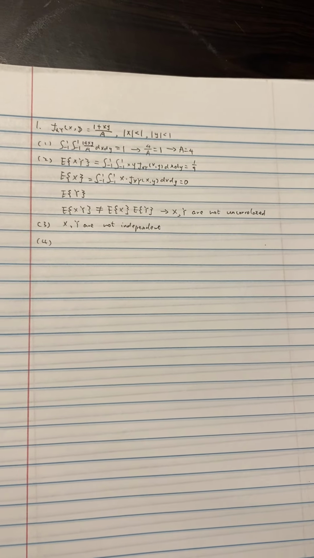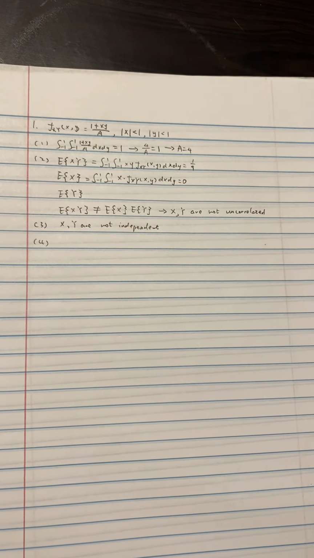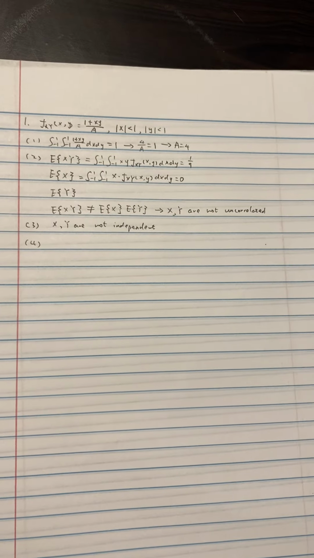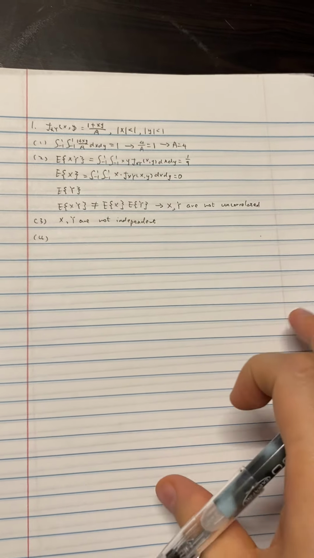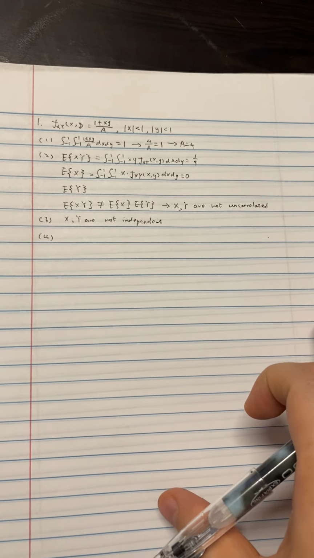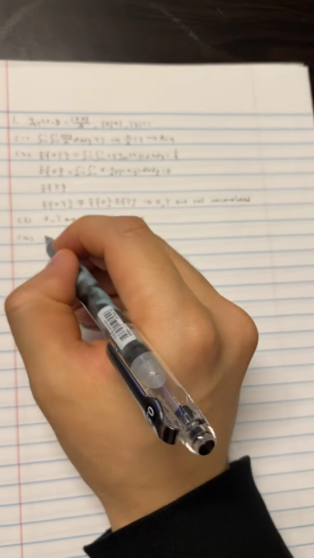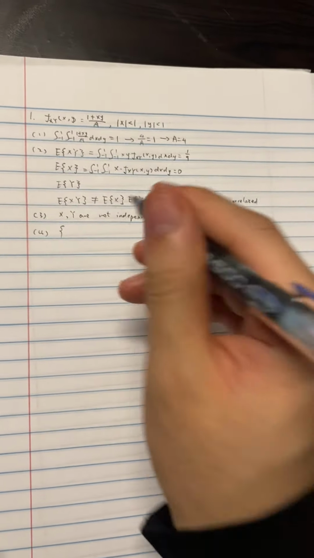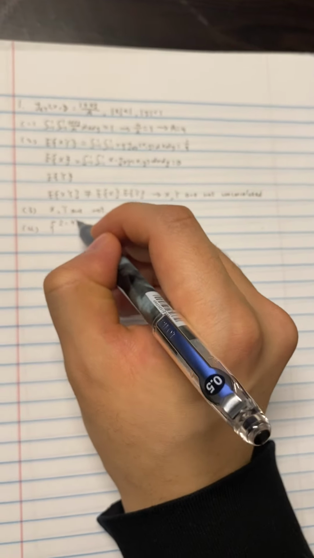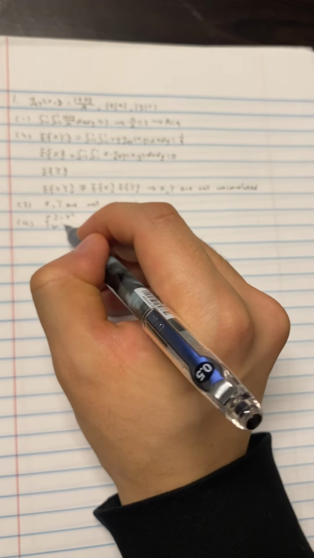Let's see question 4. We need to find the joint density function of x squared and y squared. In this question we need to use the auxiliary variable method. Let z be x squared and w be y squared.